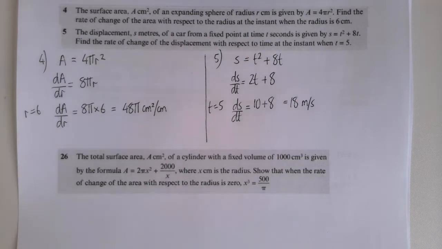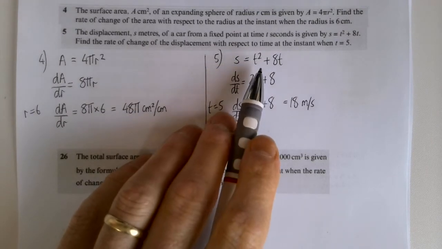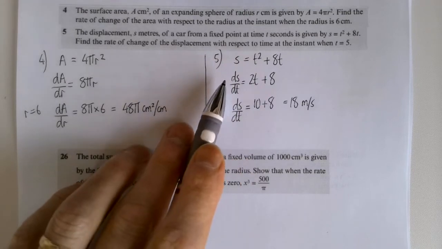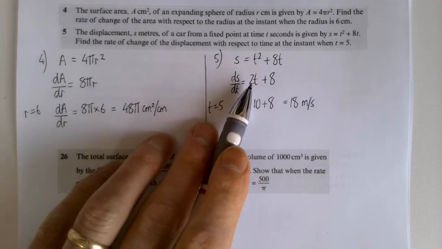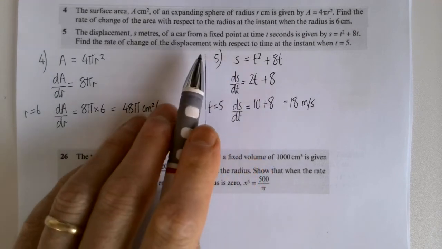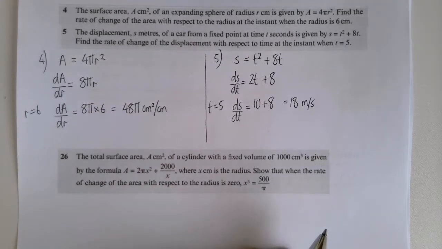It's varying though. And here we've got displacement or distance equals this formula involving time. So when we differentiate it, we get ds by dt, 2t plus 8, substitute that in, and that's going to be meters per second. So yeah, the rate of change of displacement with respect to time, that's speed, isn't it?